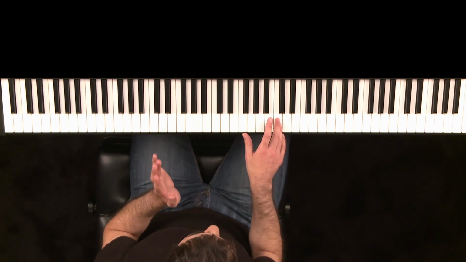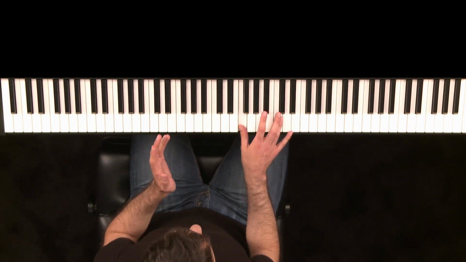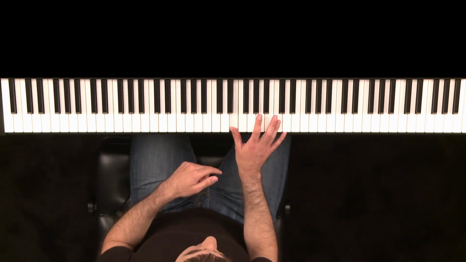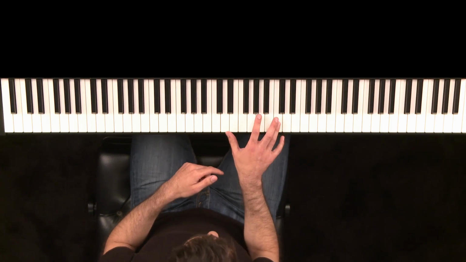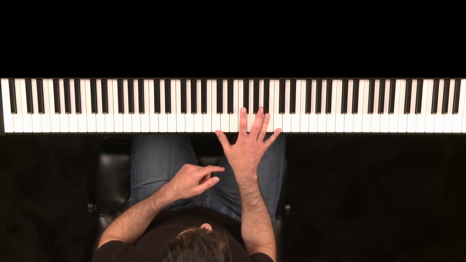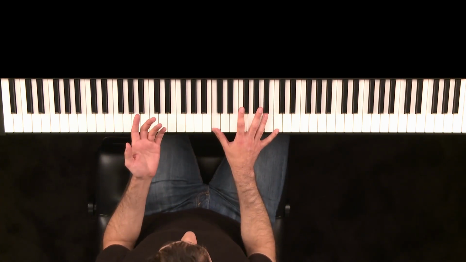So we're on C to F. Right, that's a perfect fifth descending. C to E would be a minor sixth. C to D is a minor seventh when descending. And C to C is an octave again.